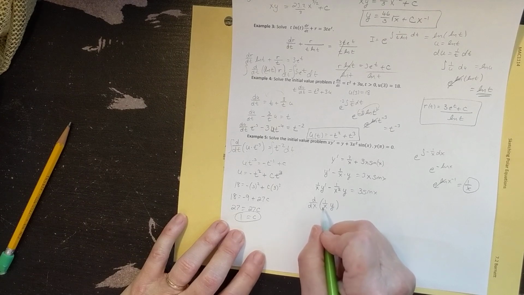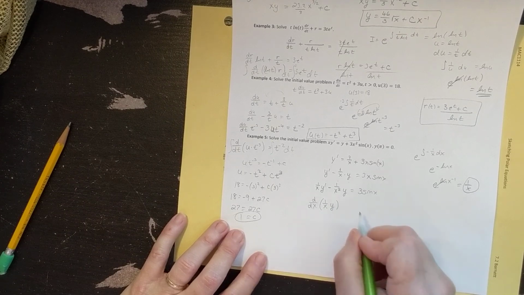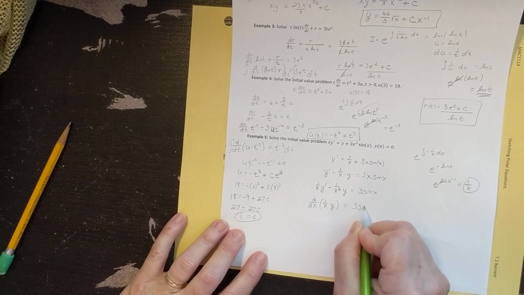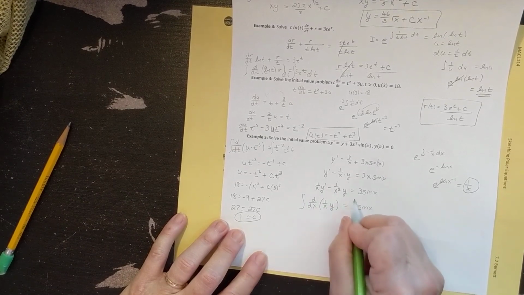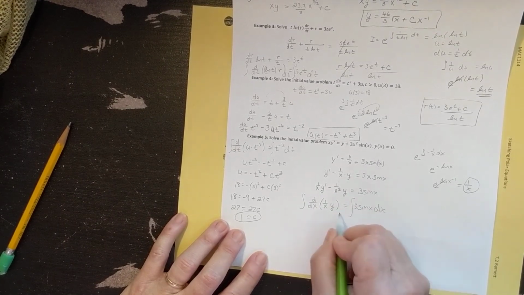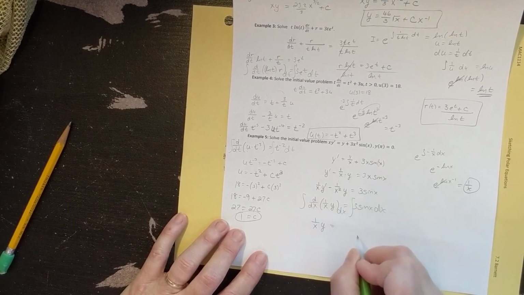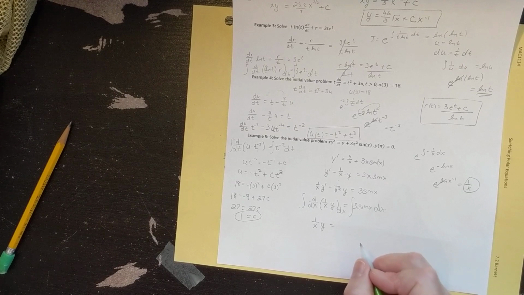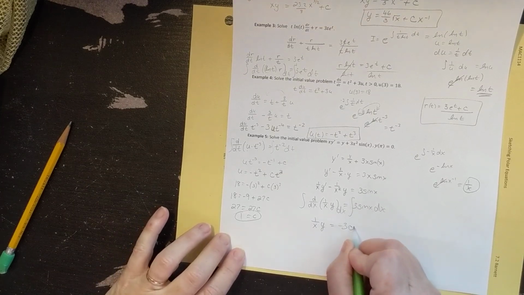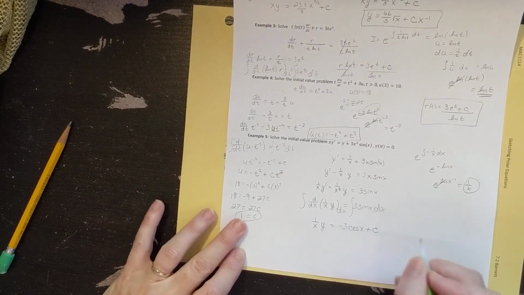Let's see, negative x to the negative 2. Yep, that works. Is equal to 3 sine x. Let's integrate both sides with respect to x. On the left, I get 1 over x times y. On the right, let's see, what gives me a derivative of sine is going to be a negative cosine. So I get negative 3 cosine of x plus some constant.